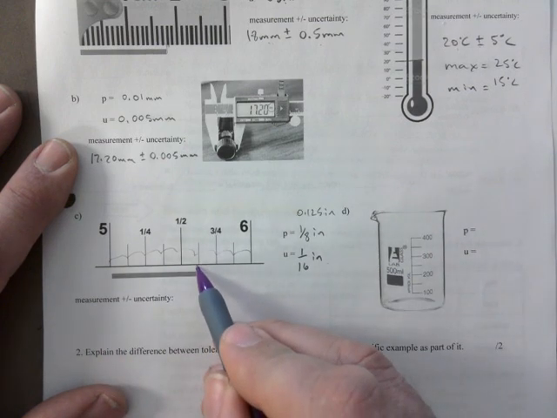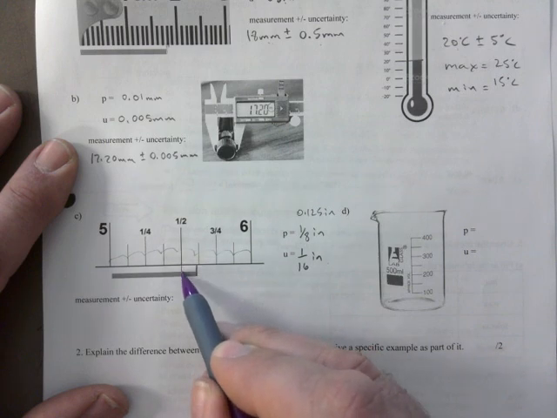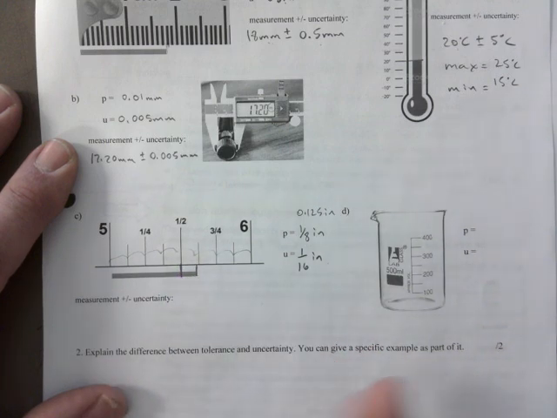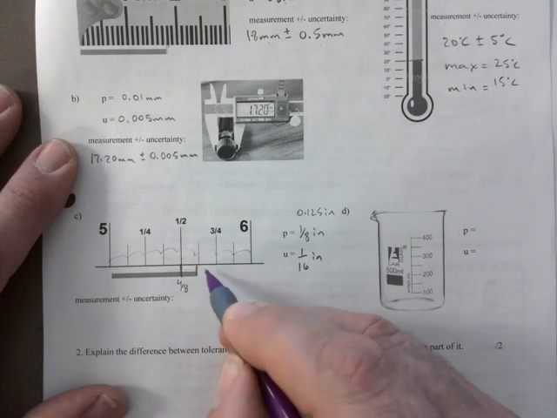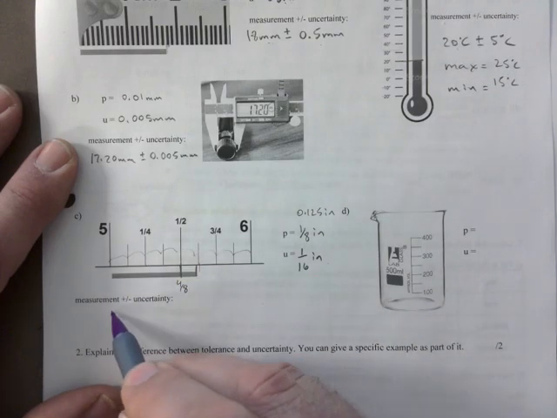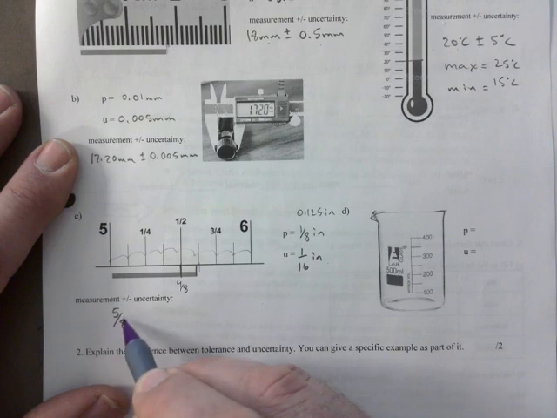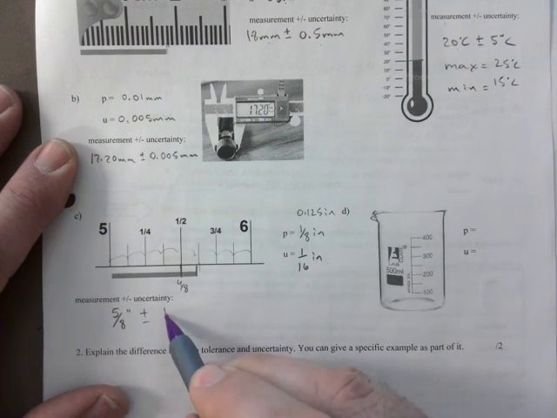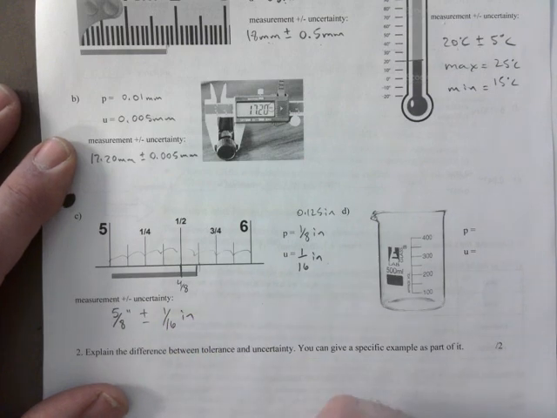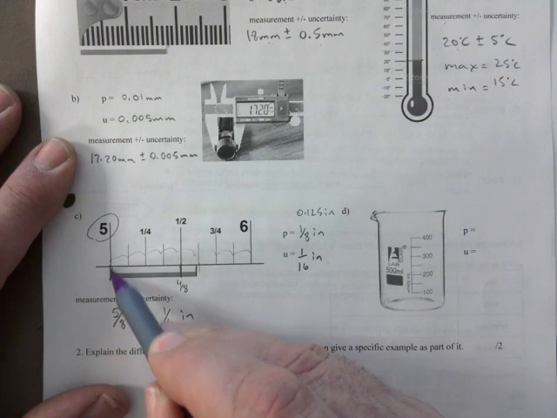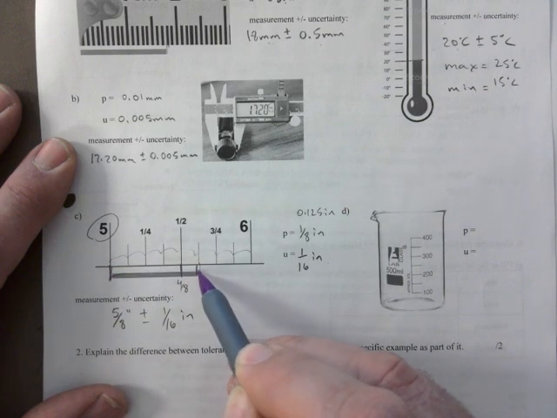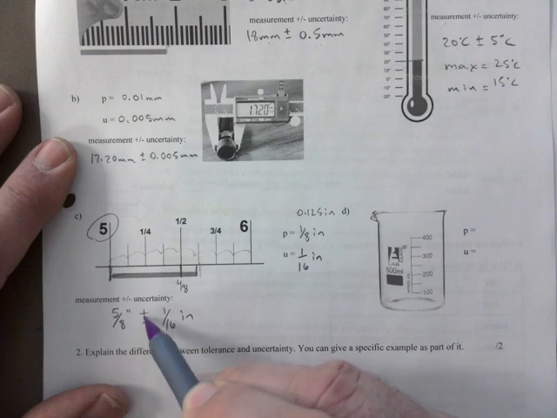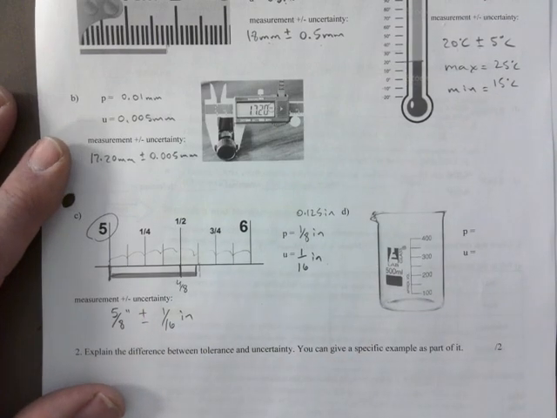Measurement, so here you have to be careful. I would say this would be 4/8. The middle is always half. This would be 4/8, so this is 5/8. So it'd be 5/8 of an inch plus or minus 1/16 of an inch. And you're like, Mr. Dirksen, there's a 5 there. Well, I know, but the line starts there, so it's really almost 5/8 of an inch plus or minus some uncertainty.